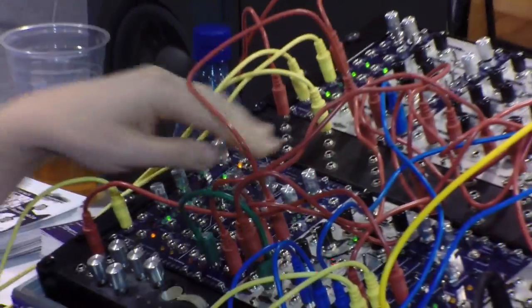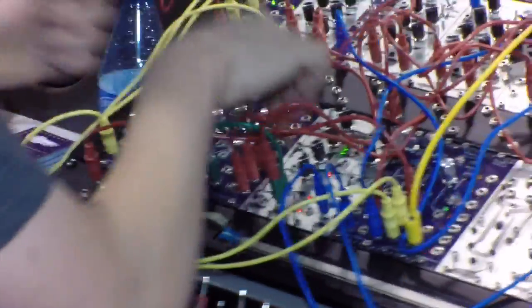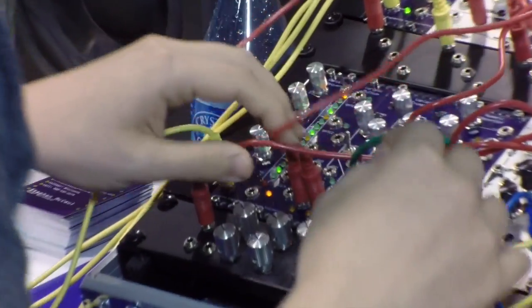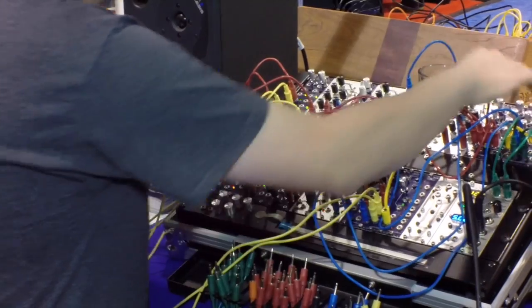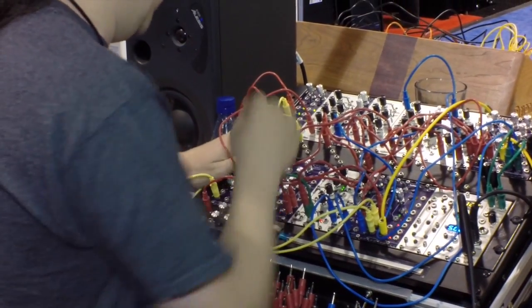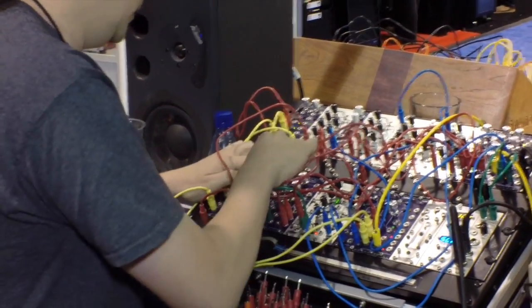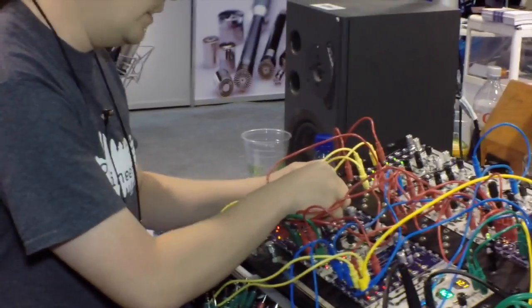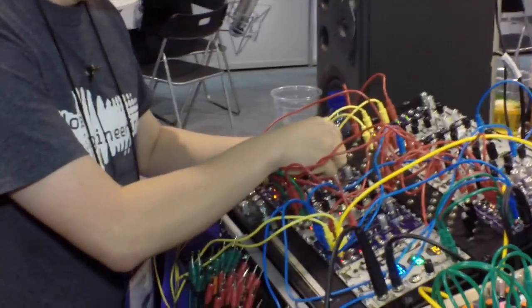Okay, so the next module I'm going to show you is called the Variadic Eruption. It's a burst generator. The concept is quite simple. You hit it with a gate and it produces a burst of gates. You can control how many different gates are in the burst that's generated.